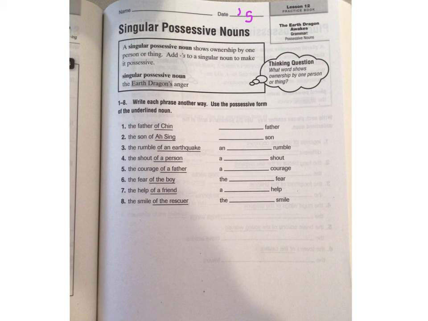A singular possessive noun shows ownership by one person or one thing. Add apostrophe S to a singular noun to make it possessive. Over here in the thinking box, it says, what word shows ownership by one person or one thing?